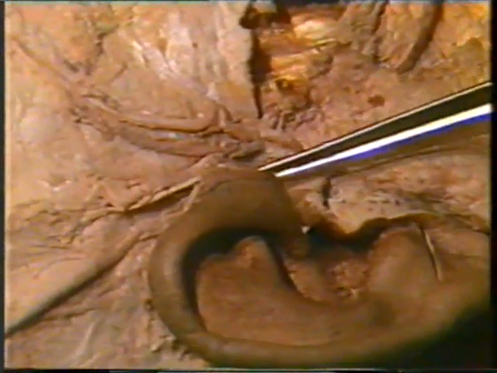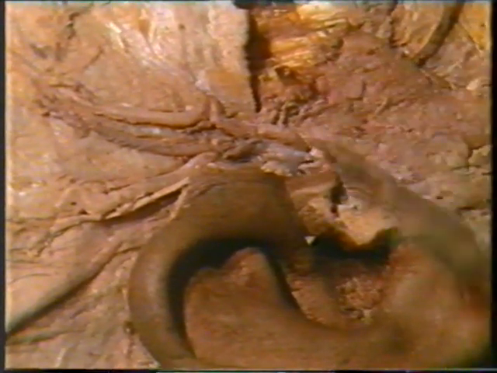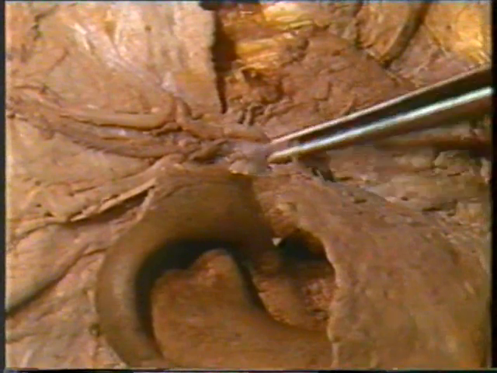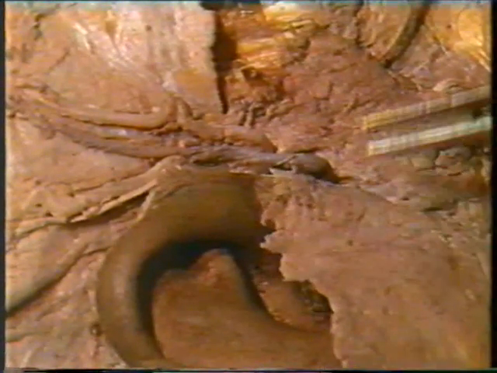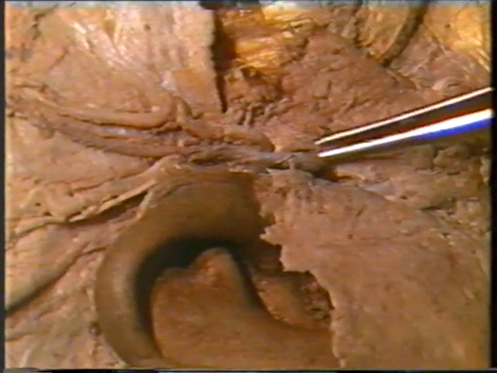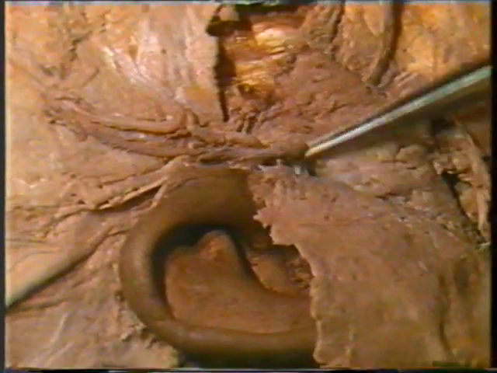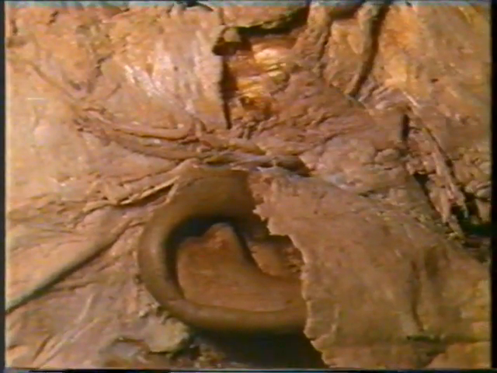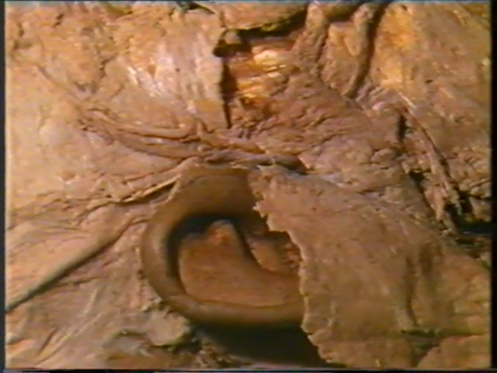The superficial temporal vein joins the maxillary vein to form the retromandibular vein, which descends inside the substance of the parotid gland. The vein is closely related to the external carotid artery, which lies deeper to the vein, and to the facial nerve, which crosses superficial to it.